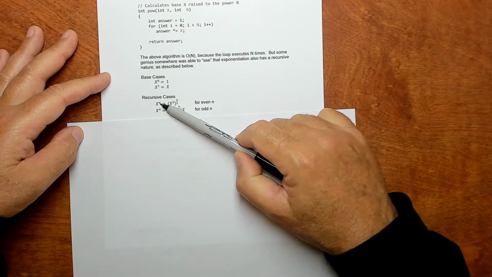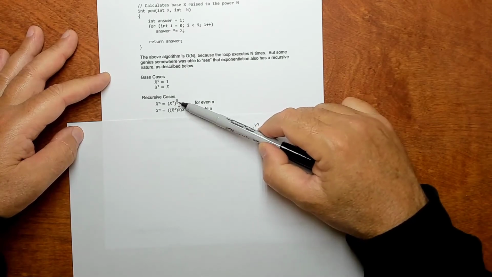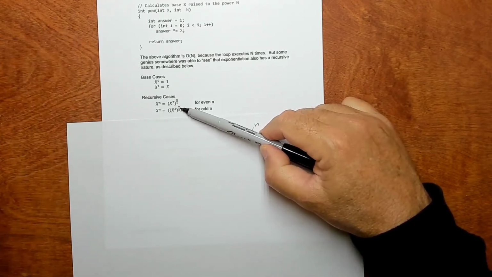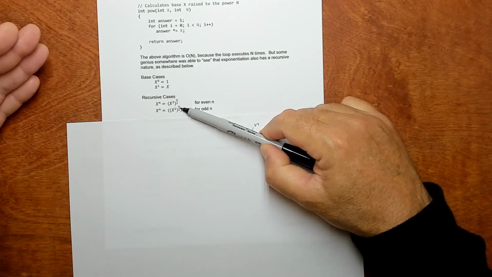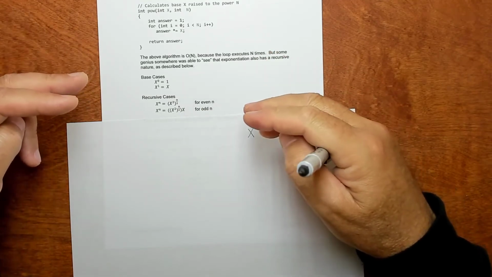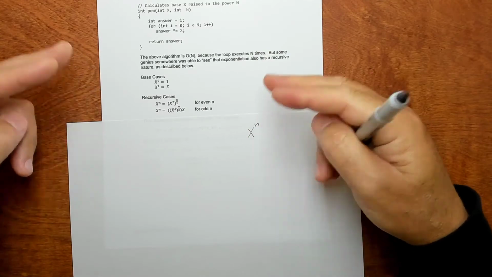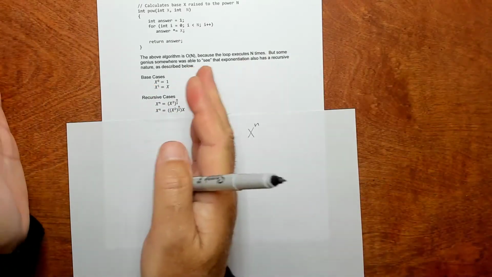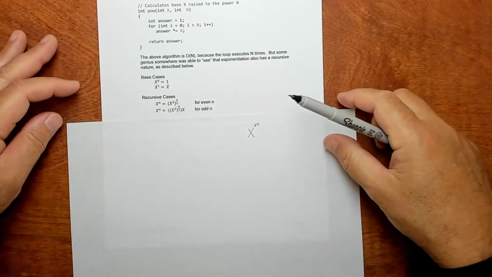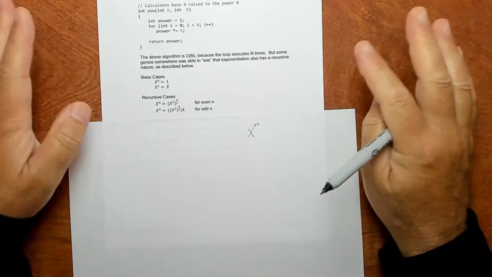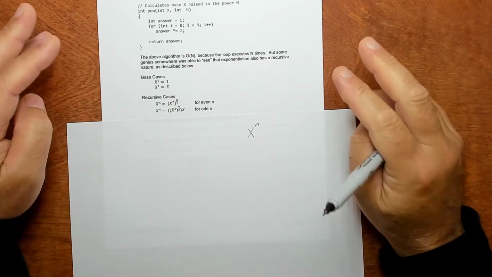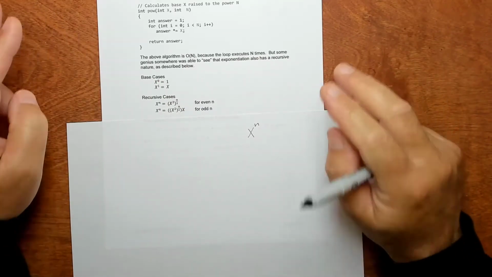X to the n is related to some n halfway back. Okay, so that's the recursive insight: any number to some power is related to some smaller numbers to smaller powers. If you can see that, which is not easy to see, the code is easy.